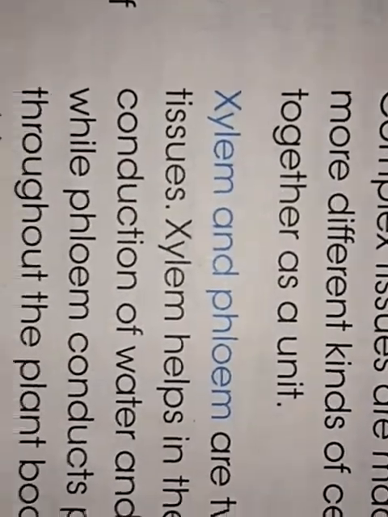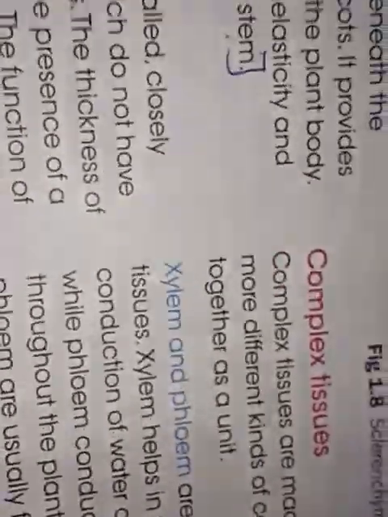Again I recall, where are fibers present? Fibers are present in the cortex, the pericycle of stem, and the midribs of leaves. What's the meaning of midribs? The leaf's center thick vein is called midrib. And xylem and phloem.